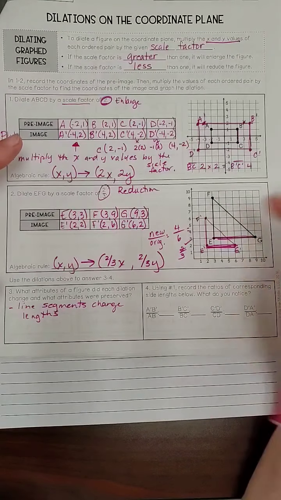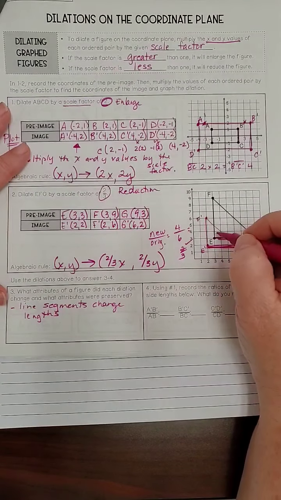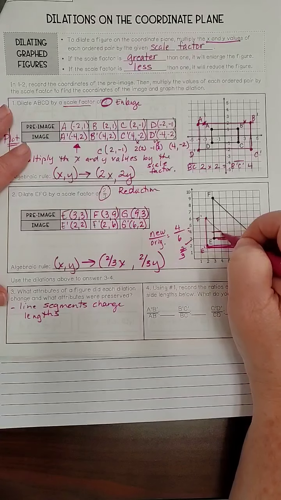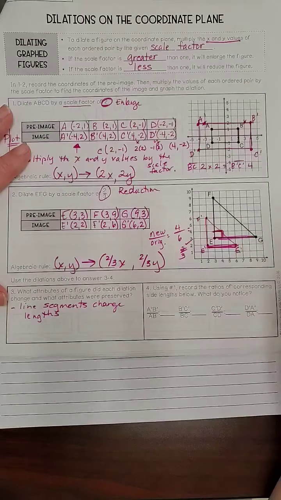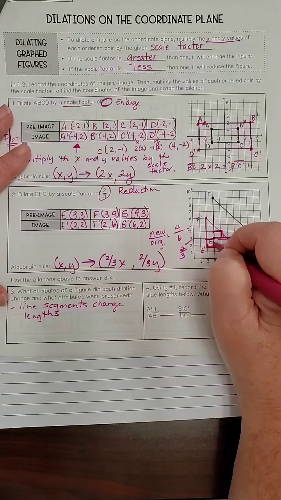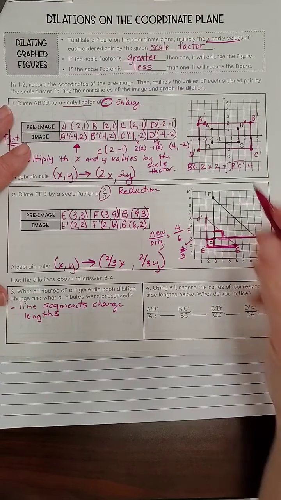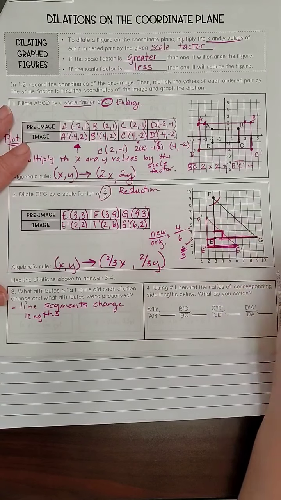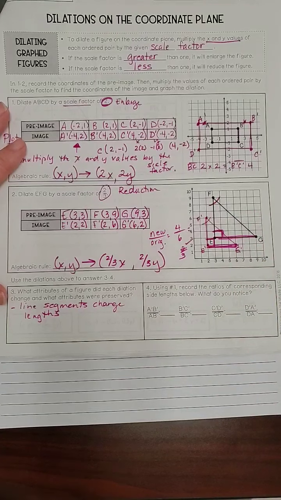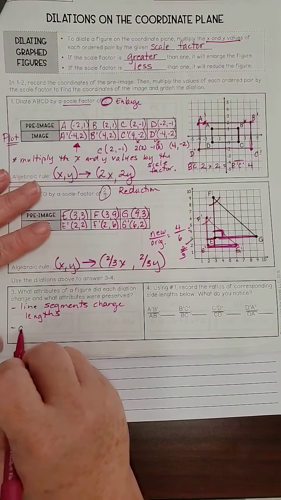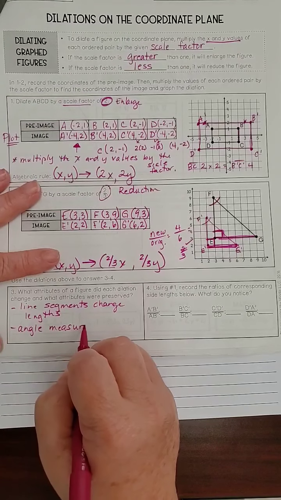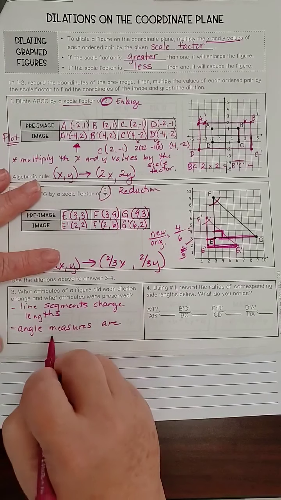So looking at these triangles again, I know that angle FEG was 90 degrees. And F prime, E prime, G prime, that's the corresponding angle, is also 90 degrees. And I'm not exactly sure what's the measure of this angle, but I know it's acute. And this one appears to be exactly the same size. So angle measures are preserved.